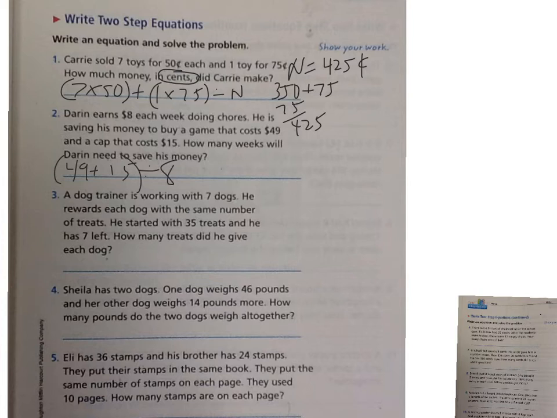That'll tell you how many weeks it takes. Equals n. 49 plus 15 is 64. So 64 divided by 8 equals n. Anybody who knows their math facts should know that 64 divided by 8 equals 8. So n equals 8 weeks.